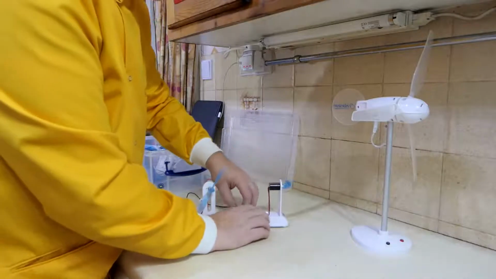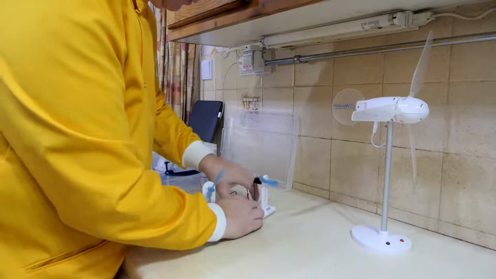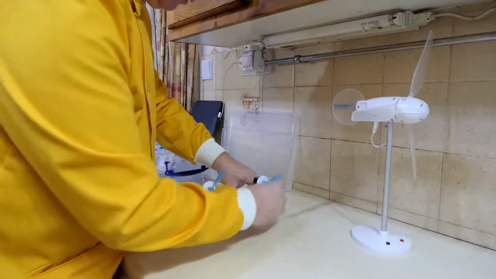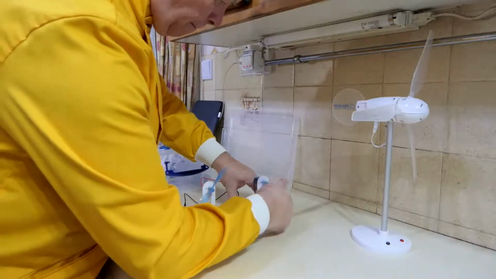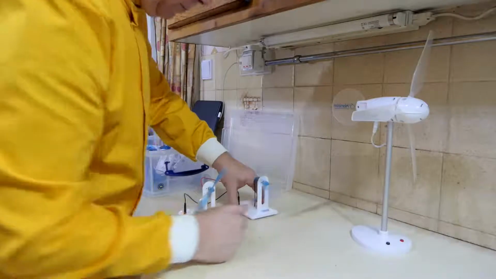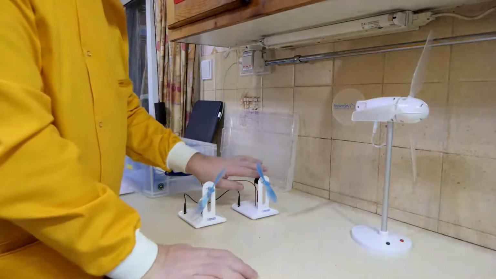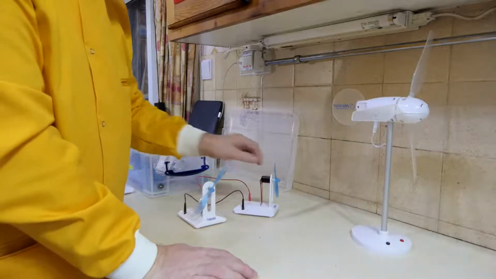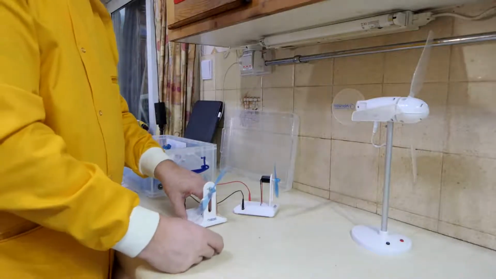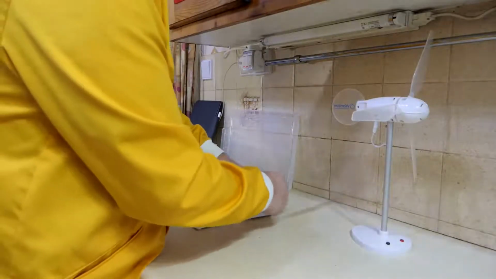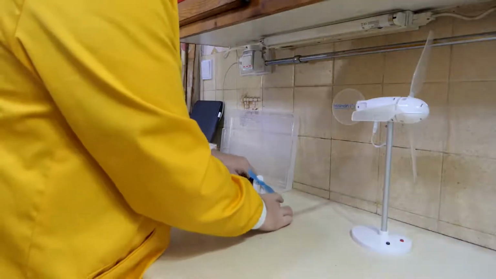This has got a much bigger motor, and so we should be able to spin this and drive the other one. No, nothing. This is just not kicking out enough energy to power even this tiny little motor. Spinning that as fast and as hard as I can, nothing happens.